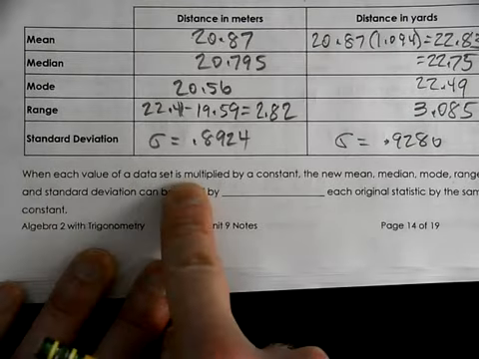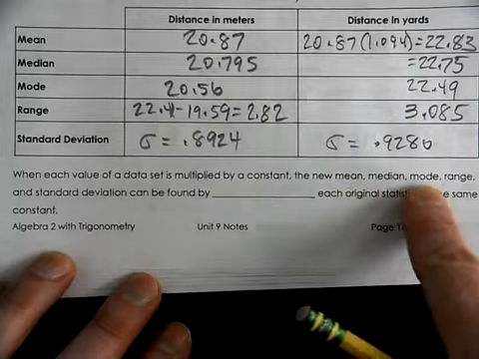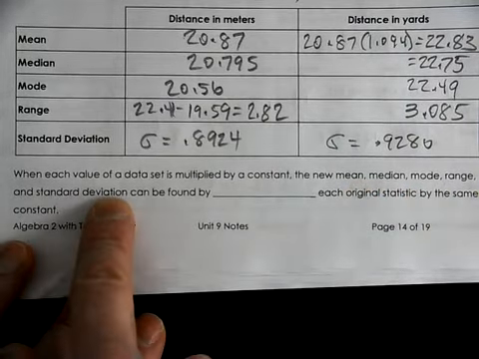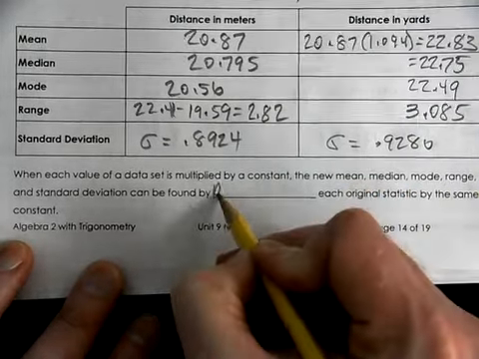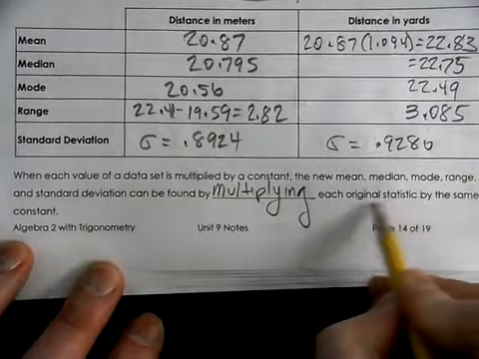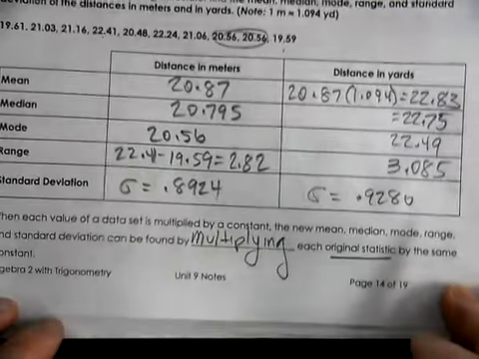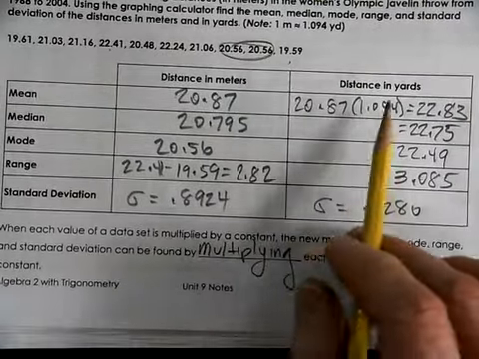So when each value of a data set is multiplied by a constant, the new mean, median, mode, range, and standard deviation can be found by multiplying each of the original by the same constant. And we multiplied ours by 1.094.